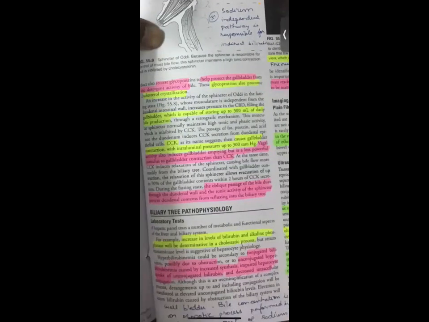So next is laboratory tests for the biliary tree. It's all basic only. An increase in the level of bilirubin and alkaline phosphatase will be determined in a cholestatic process. In obstructive jaundice, there will be an increase in conjugated bilirubin and ALP, alkaline phosphatase. Hyperbilirubinemia could be secondary to conjugated bilirubin, possibly due to obstruction, or to unconjugated hyperbilirubinemia caused by increased synthesis, impaired hepatocyte uptake of unconjugated bilirubin and decreased intracellular conjugation. So due to all these, we will have unconjugated or increased indirect bilirubin.